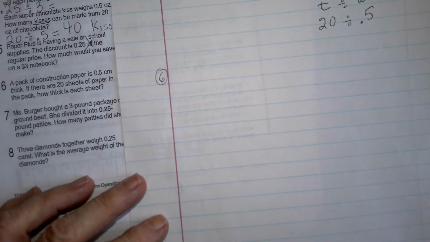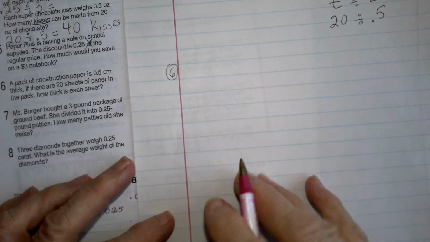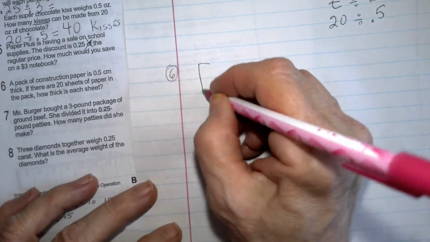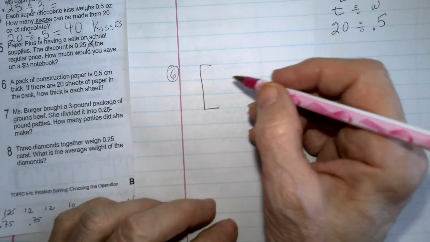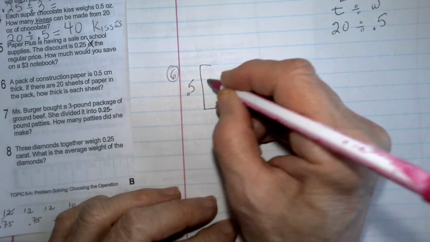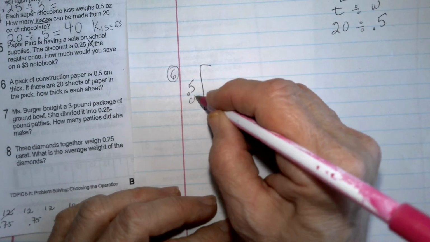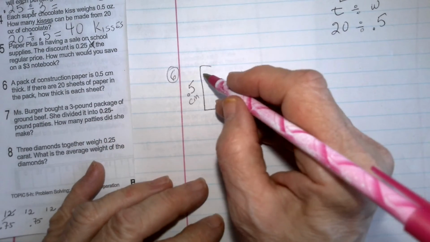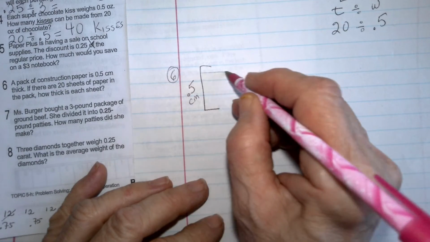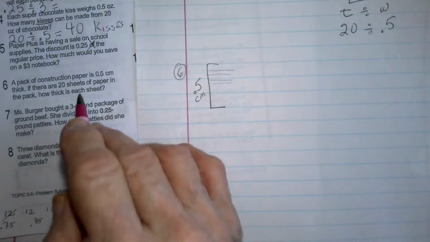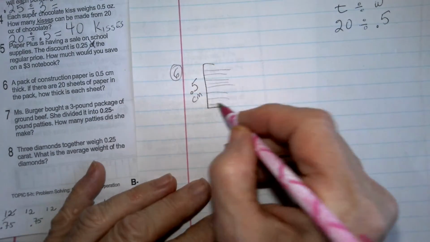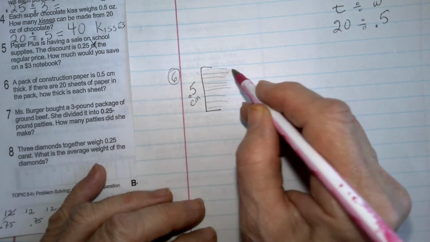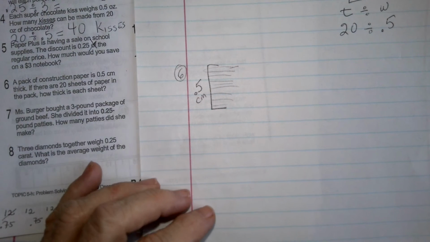Here's number 6. Sometimes it helps you to draw it out. So for example, a pack of construction paper is how thick altogether? It's 1/2 centimeter. You're right, 0.5 centimeters. That's my whole pack. And it has how many sheets of paper? It's got 20 sheets of paper in this whole thing. And I'm looking for the thickness of one of those sheets of paper.